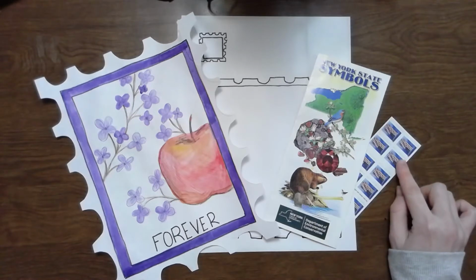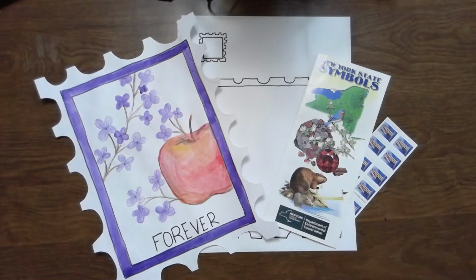These are actual postage stamps and they're kind of small. Stamps have been around for a long time and have changed throughout the years.